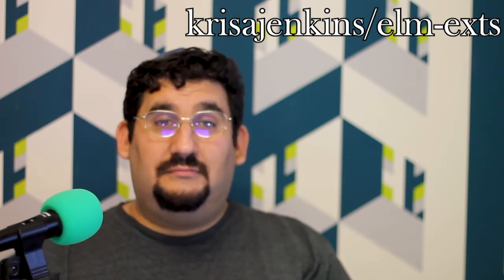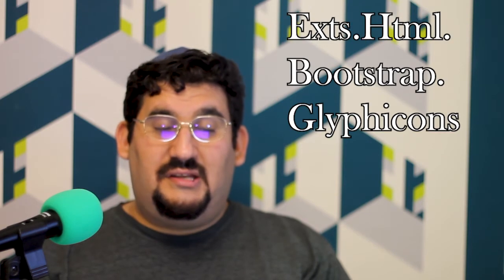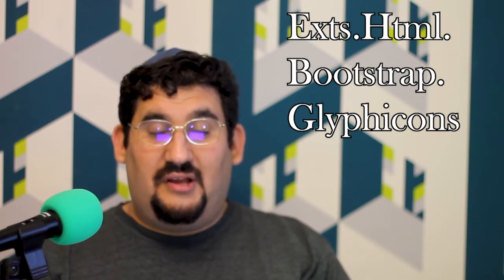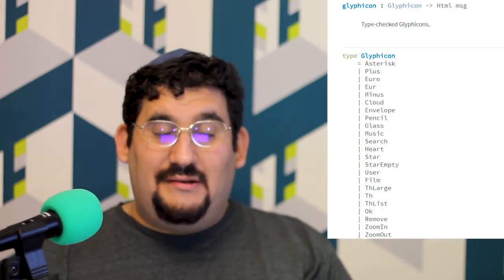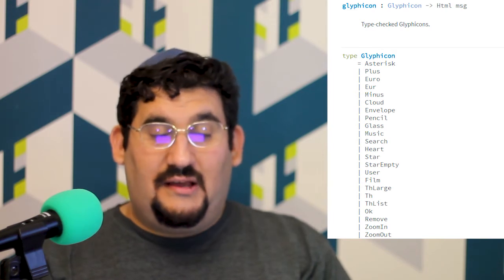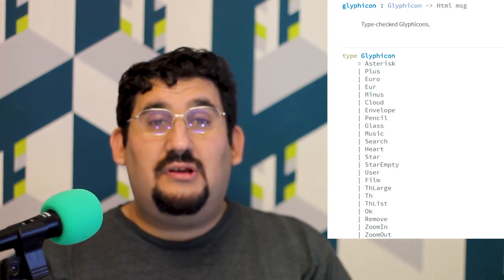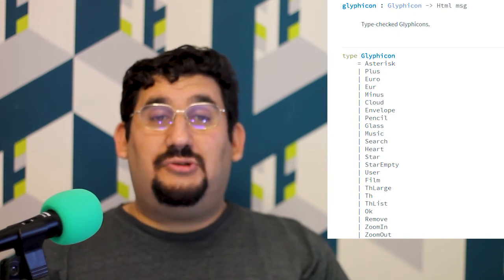That's not good. So in Elm, if you look at the elm-exts package, there's a module called Exts.Html.Bootstrap.Glyphicons. Yeah, that's a mouthful. And you'll find that there's a type in that called Glyphicon, and it actually defines a type for every icon you might want to display. And then there's a function which will turn that into an HTML element.